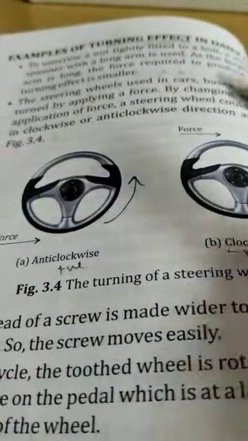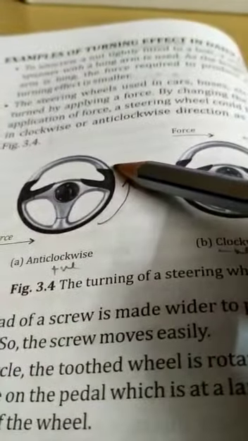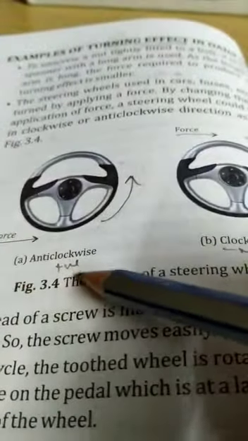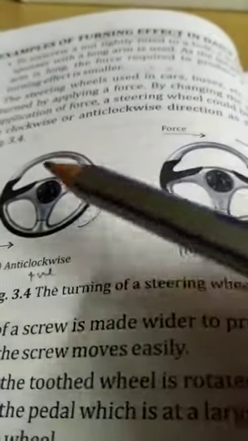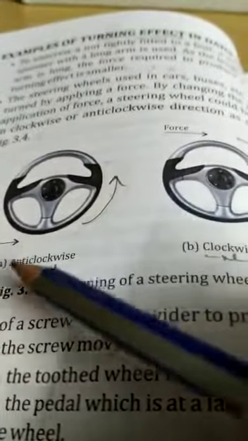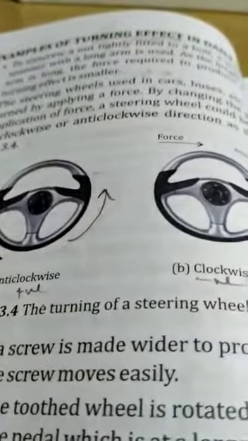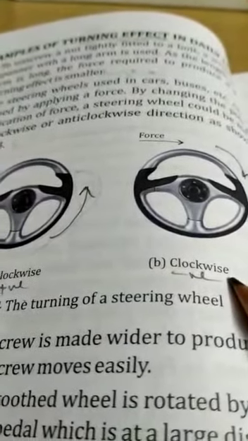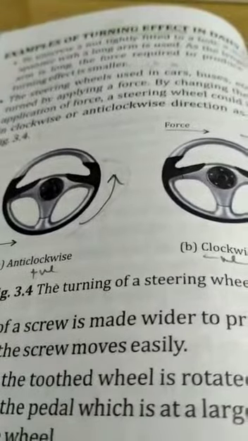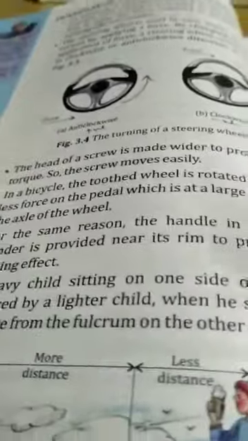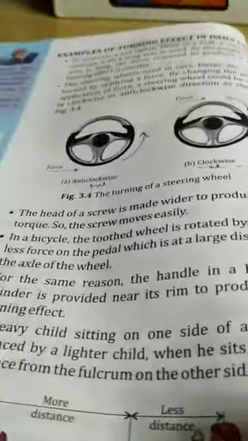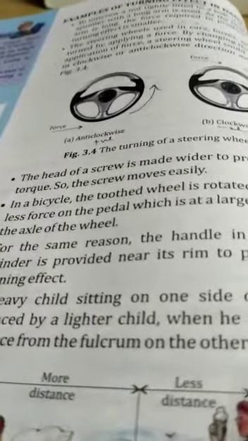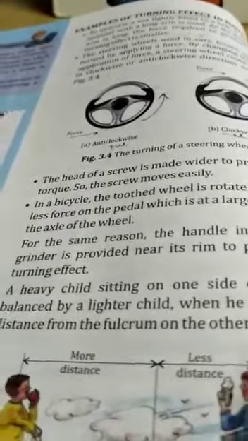When the steering wheel is turned in anti-clockwise direction, the force is positive, and when it is in clockwise direction, the turning effect of force is negative. The head of the screw is made wider to produce a larger torque so that the screw moves easily.